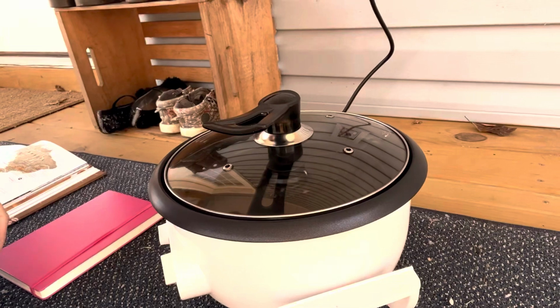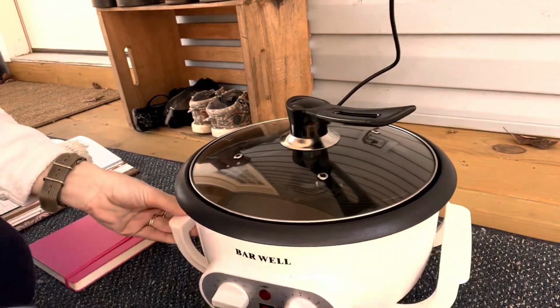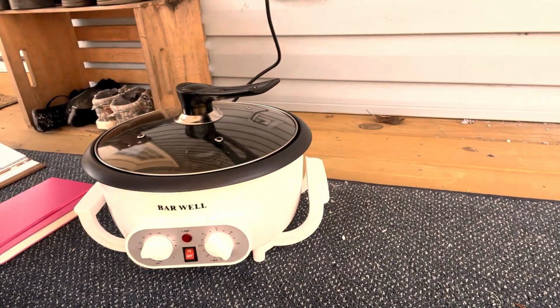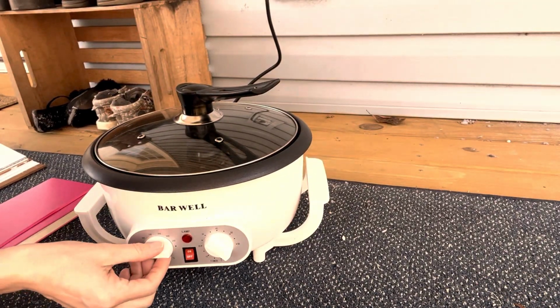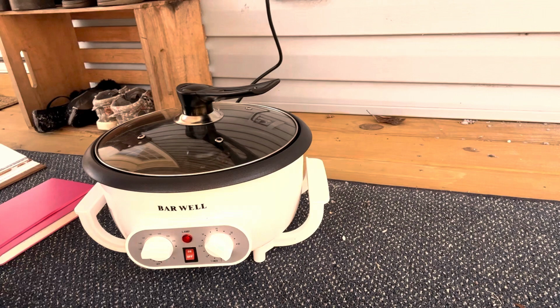Hey y'all, I'm gonna roast some coffee today, so come along with me. Roaster preheated. I have preheated it to the highest temperature, which is 260 degrees Celsius. So I'm gonna add in my beans.